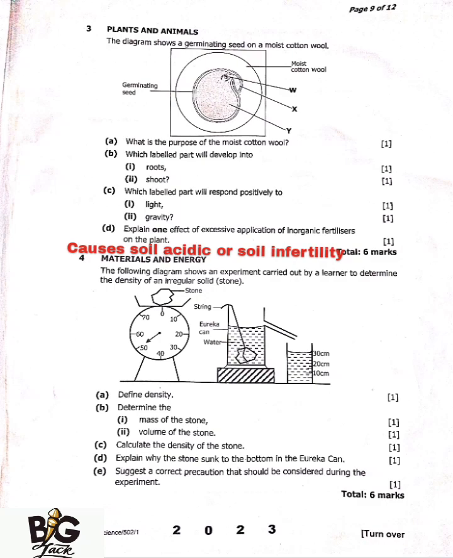Okay, so let's move on to the next one, which is question 4. So question 4 is coming from materials and energy. So the question is saying, the following diagram shows an experiment carried out by Elena to determine the density of an irregular solid, which is the stone. So now, as you can see here, the stone was put on the beam balance.